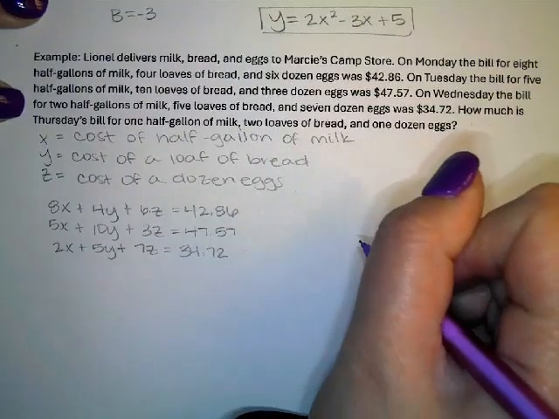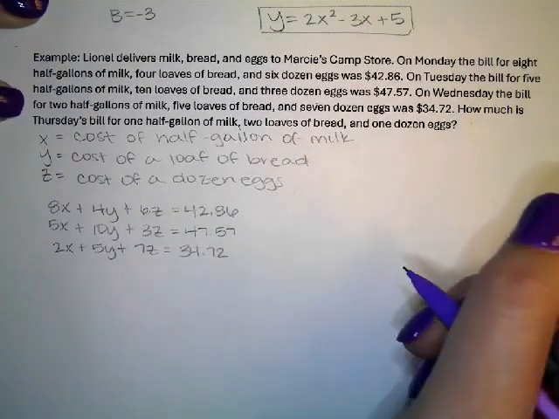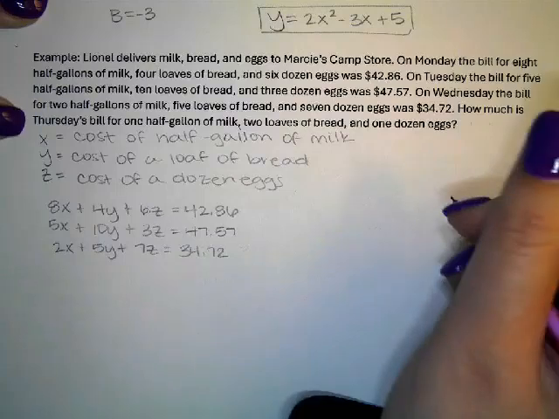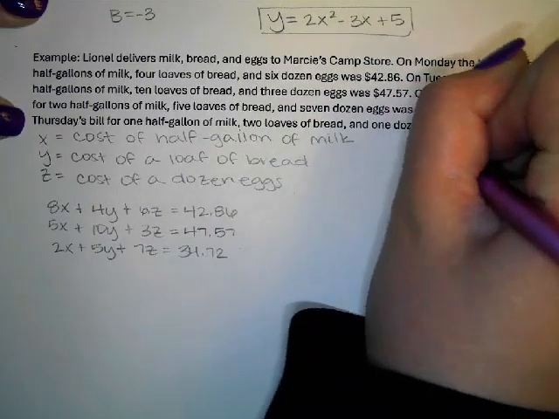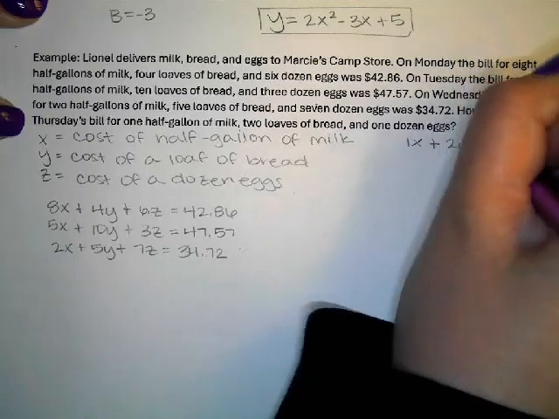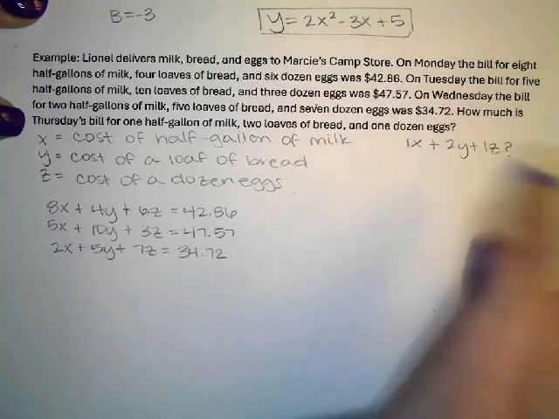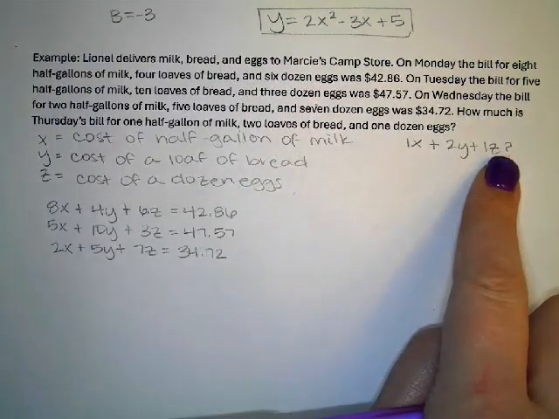And what they want you to solve, and then plug it back in, is Thursday's bill, which is 1 half-gallon, 2 loaves of bread, and 1 dozen eggs. So we're going to figure out the cost of this at the end.